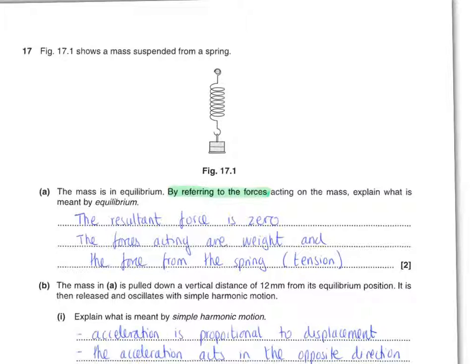You could have said sum of forces is zero, or upward forces equal downward forces, but do not say the forces are balanced. Many GCSE specifications and teachers talk about balanced and unbalanced forces, but it's not a term that OCR recognises at A level.